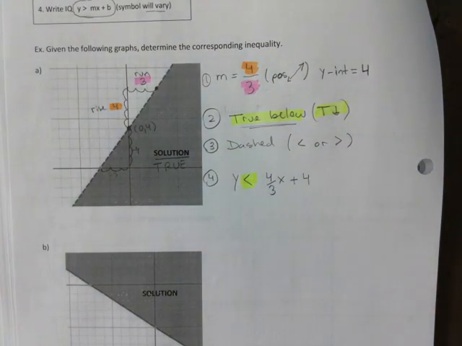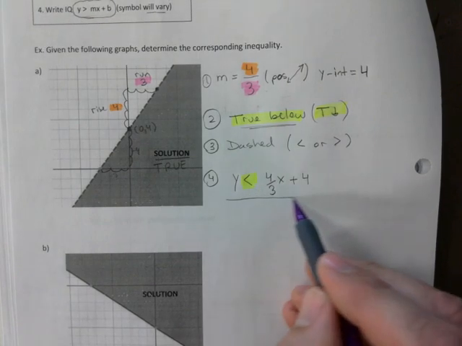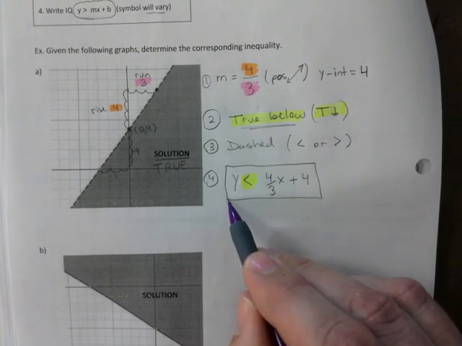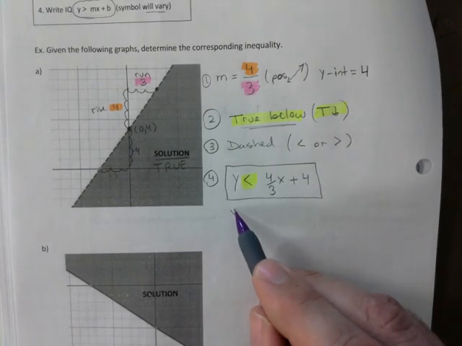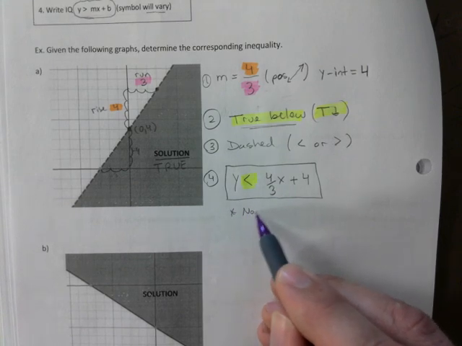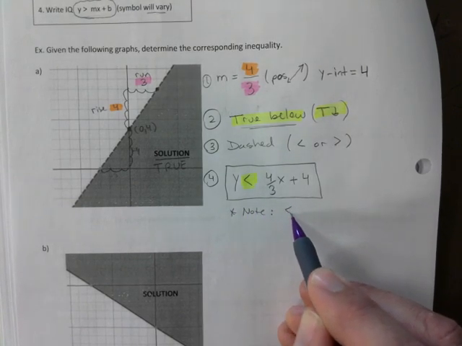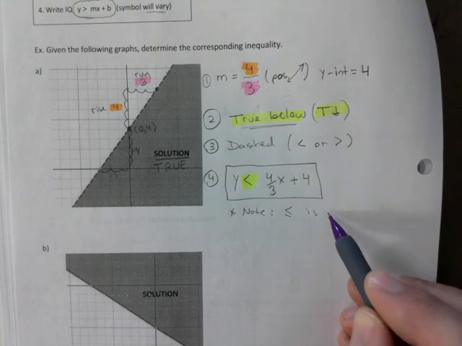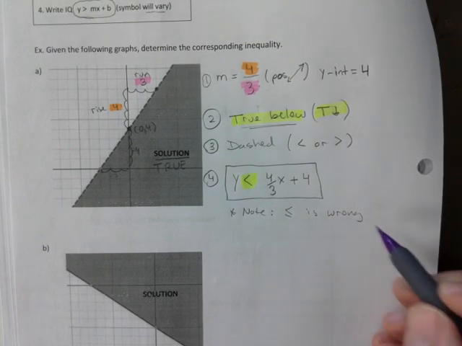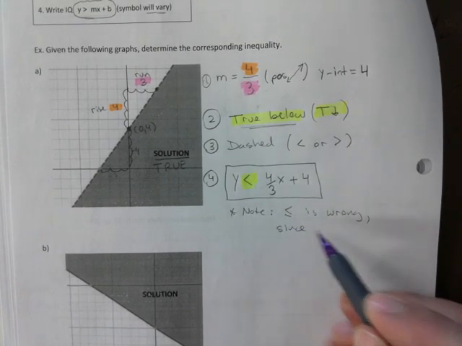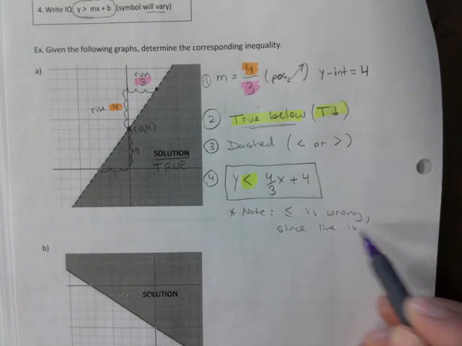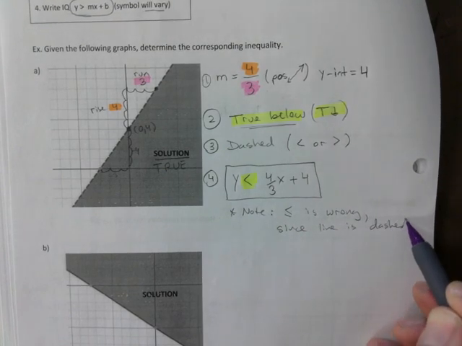Is it going to have an equal sign? Does it have an equal sign as well? And the answer is no, because it's dashed, right? So this note is wrong, since the line is dashed.